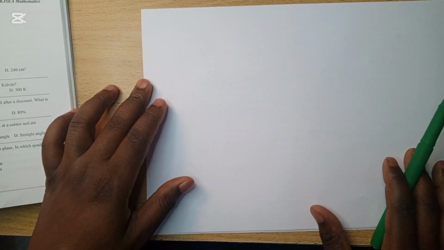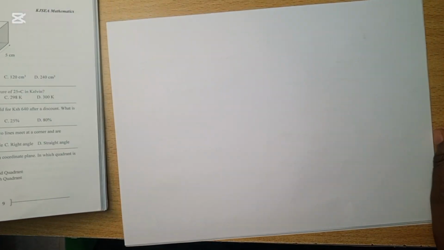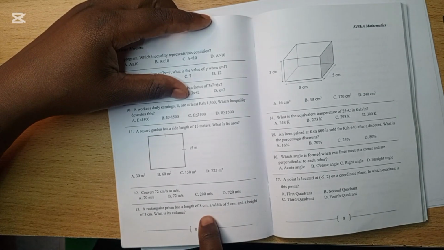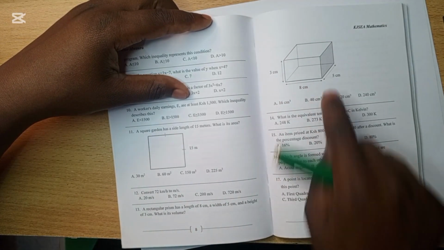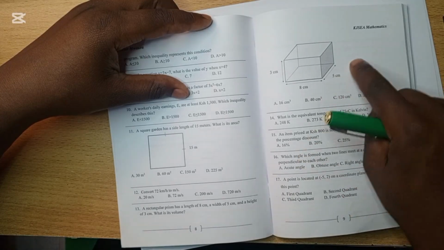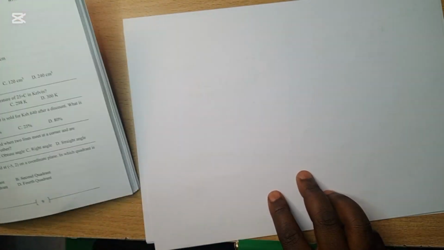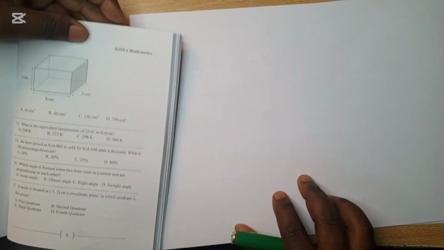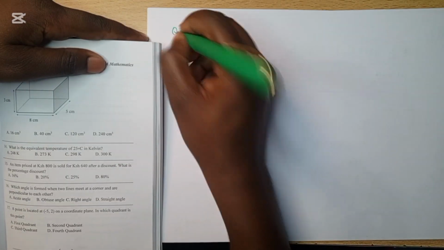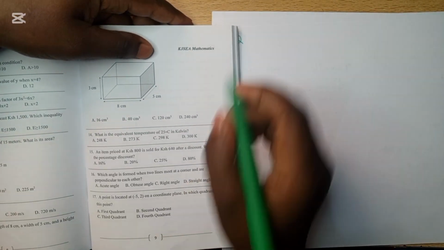Alright, so we have another question here. Measurements. A rectangular prism has a length of 8 centimeters, and you are given that diagram here. 8 centimeters the length, a width of 5 centimeters, and a height of 3 centimeters. So what is its volume? So what is volume of a rectangular prism or a cuboid? This is question 13.